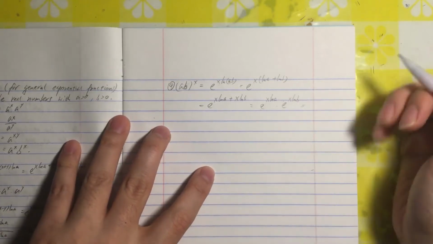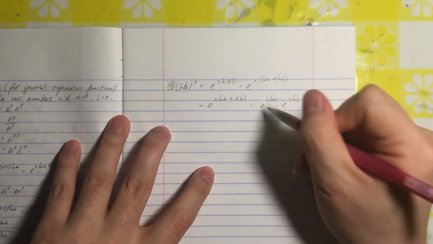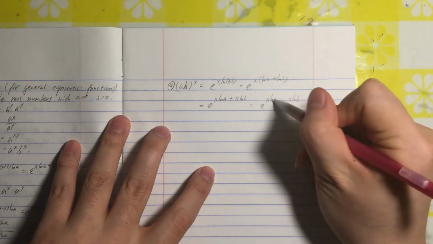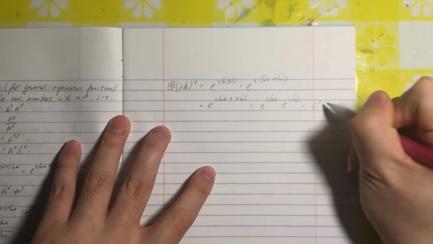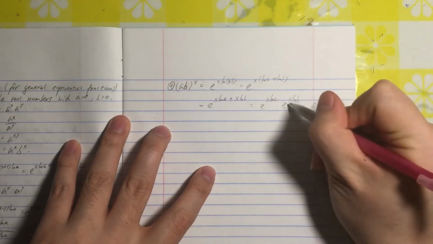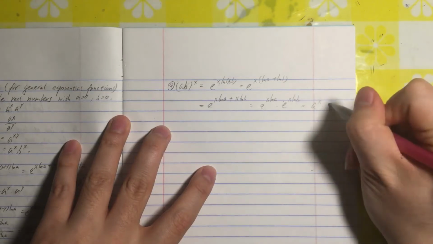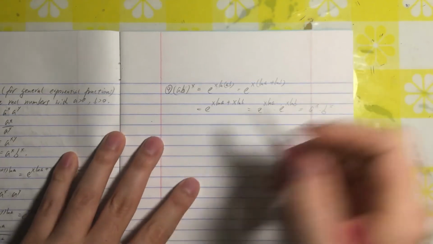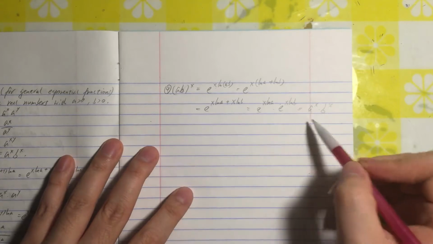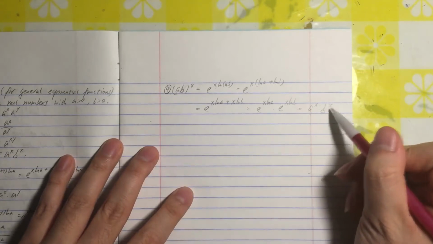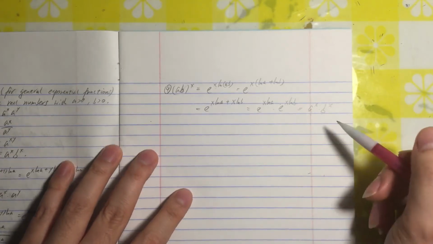Then, by the definition of a general exponential function, e to the power of x times Ln of a, that's a to the power of x. E to the power of x times Ln of b, that's b to the power of x. So ab to the power of x is a to the power of x times b to the power of x. That completes the proof for the fourth law.